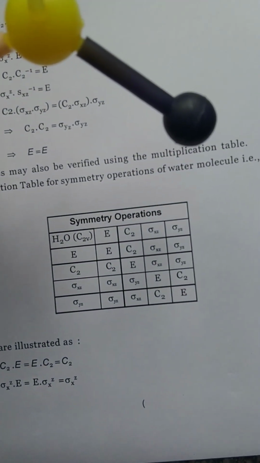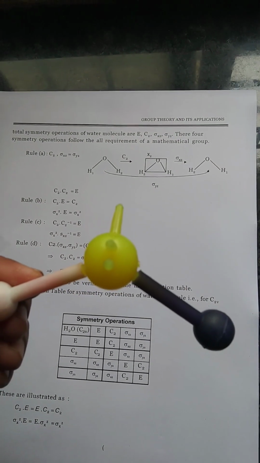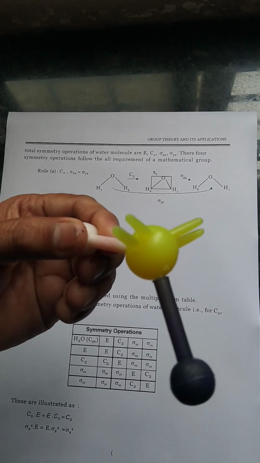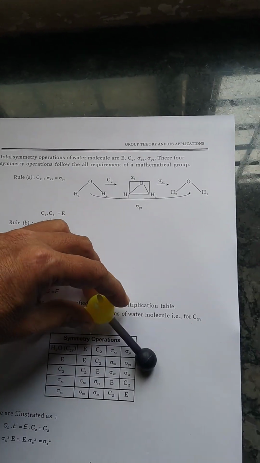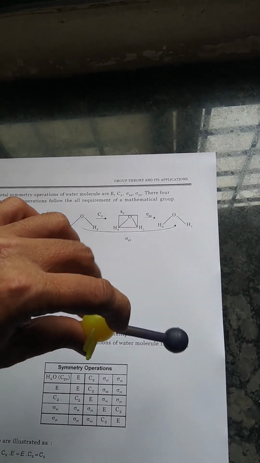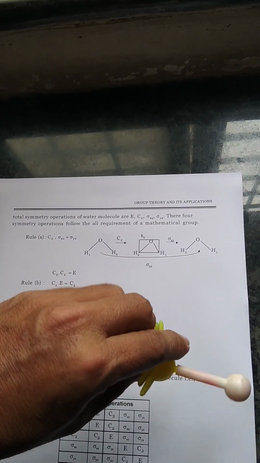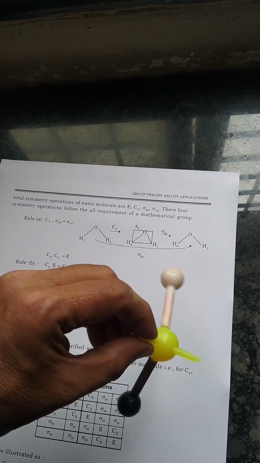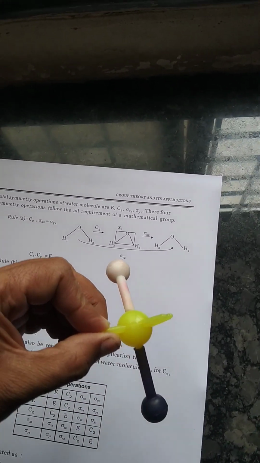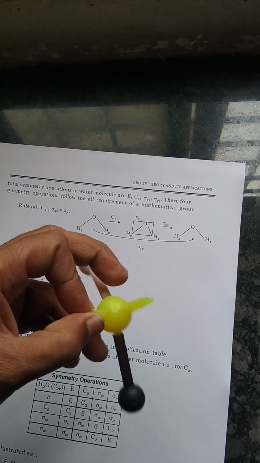So water has the point group C2v. Why C2v? Because water has symmetry elements: a twofold axis of rotation, like this. It passes through the oxygen. Water can be rotated two times in 360 degrees, that is, 180 degrees per rotation. In this way water has a C2 twofold axis of symmetry.